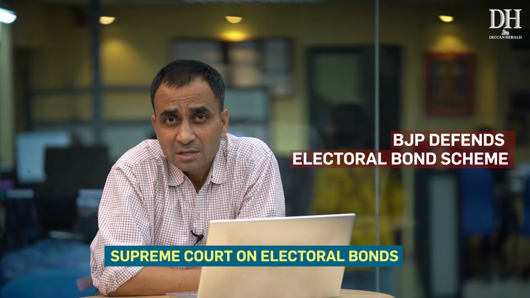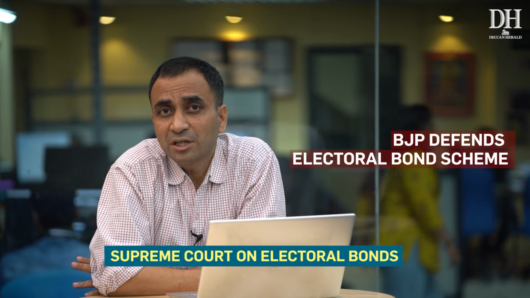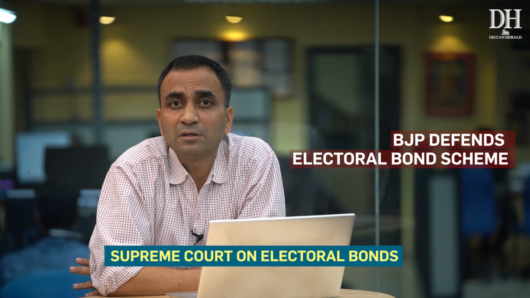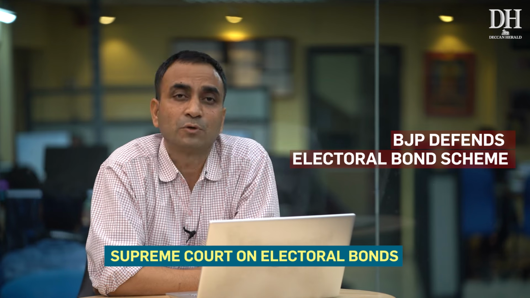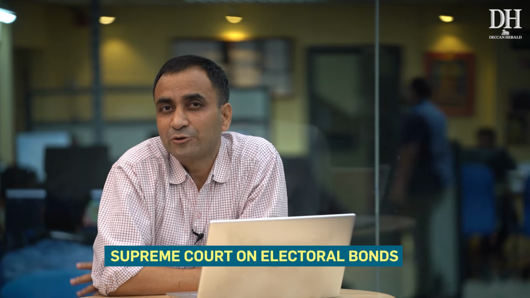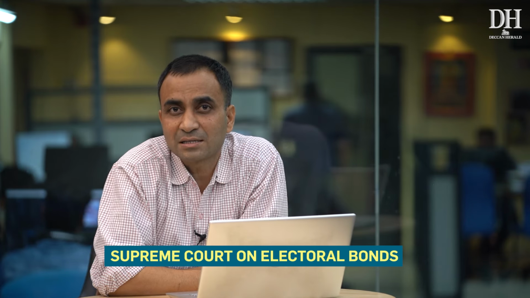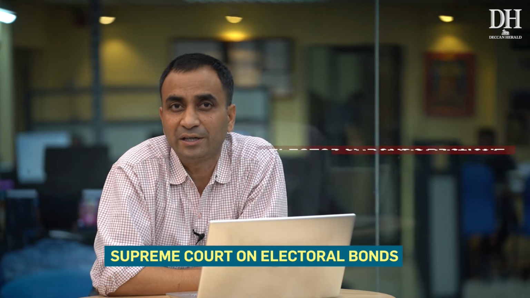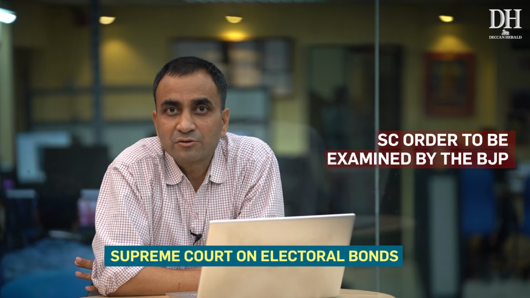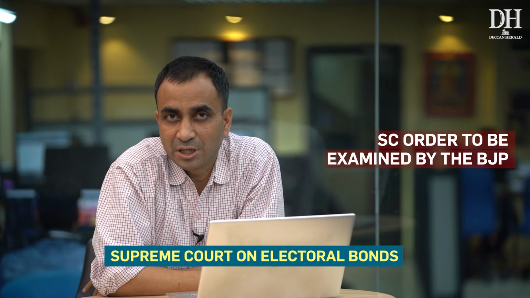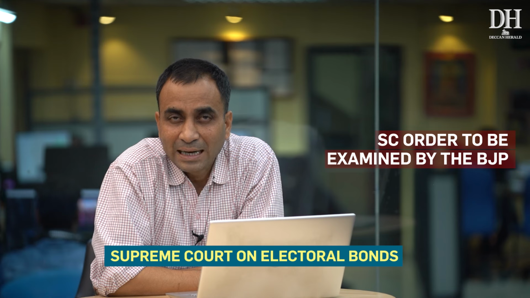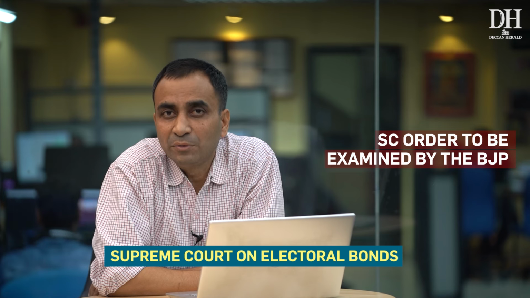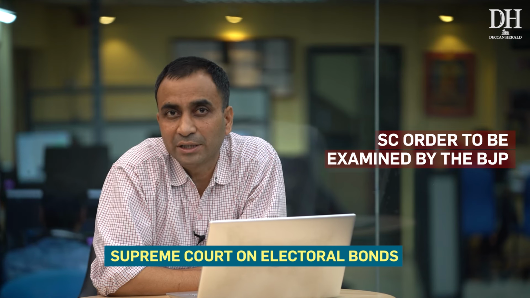So BJP on Thursday fielded former Law Minister Ravi Shankar Prasad to defend the electoral bond scheme which was struck down by the Supreme Court as unconstitutional. Addressing a press conference in Delhi, Prasad said the objective of the scheme was to bring transparency to election funding. The judgment, which runs into hundreds of pages, will be examined by the BJP, the party says, and the government is going to formulate a structural response to the order in the coming days.